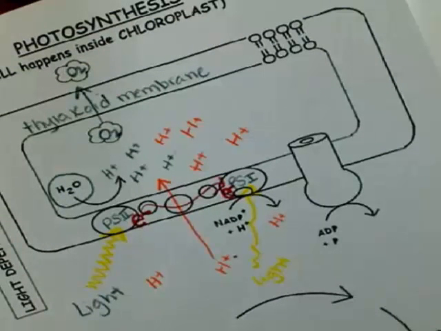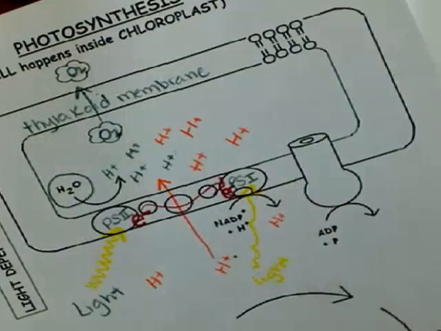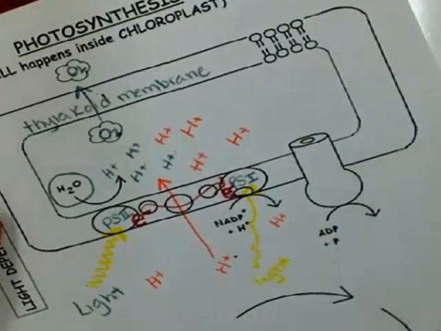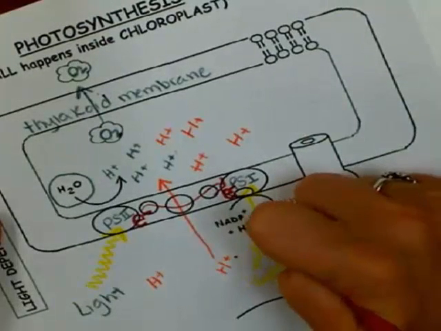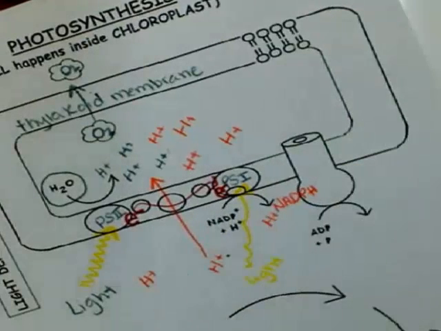So not only does this light excite photosystem 1, but it also allows us to transfer NADP+ into NADPH, which is an electron carrier. NADPH is going to pick up that electron and a hydrogen ion, and it's going to be used in the light-independent reaction.